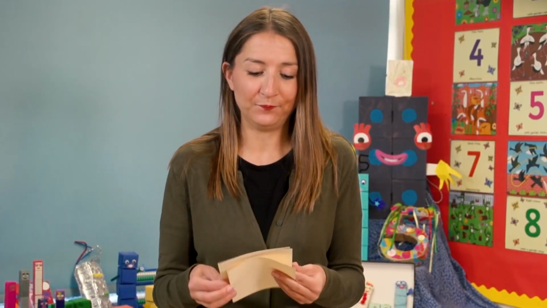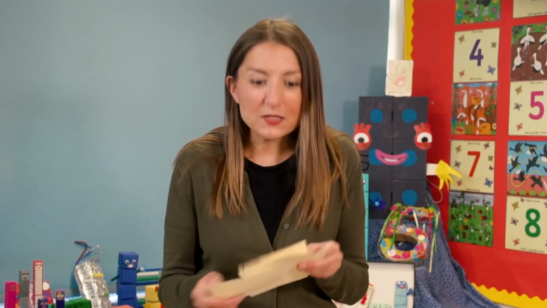Great reading. I'm going to mix the words up. Can you read the words on the cards without any help? Off you go.